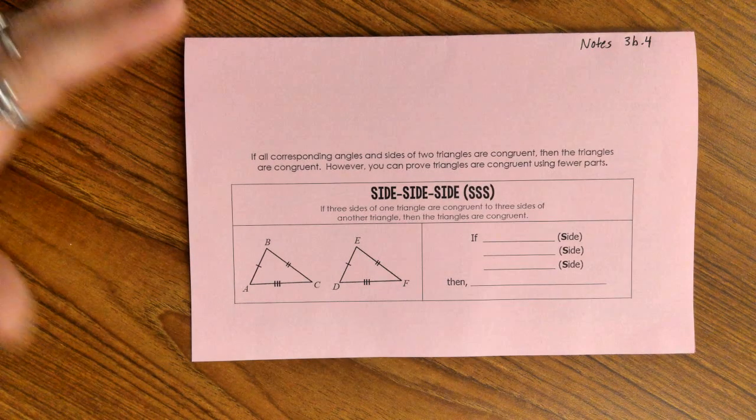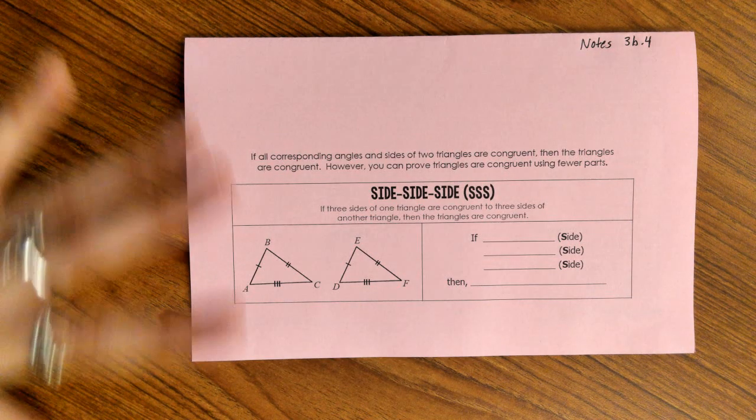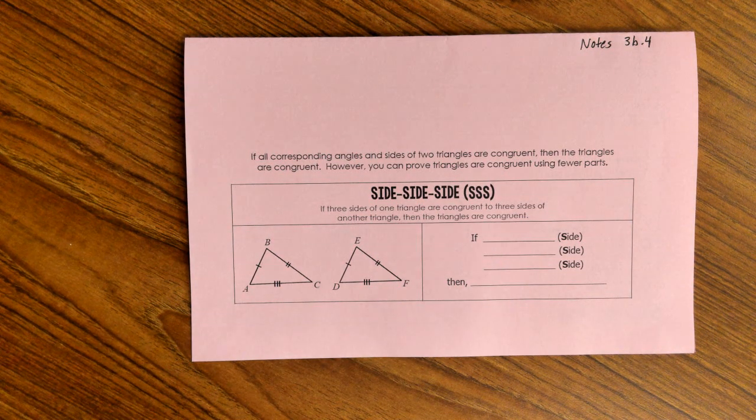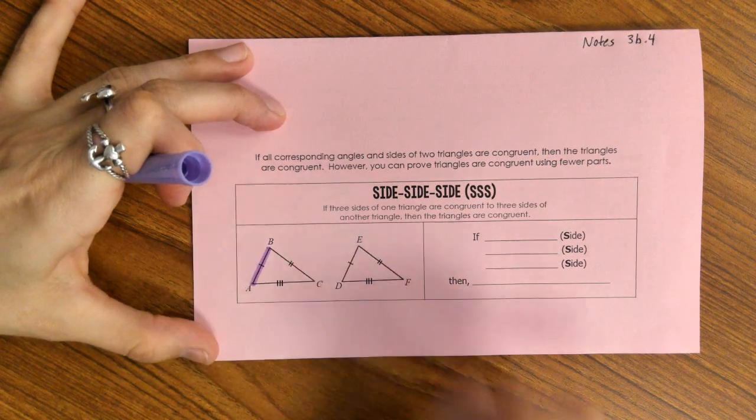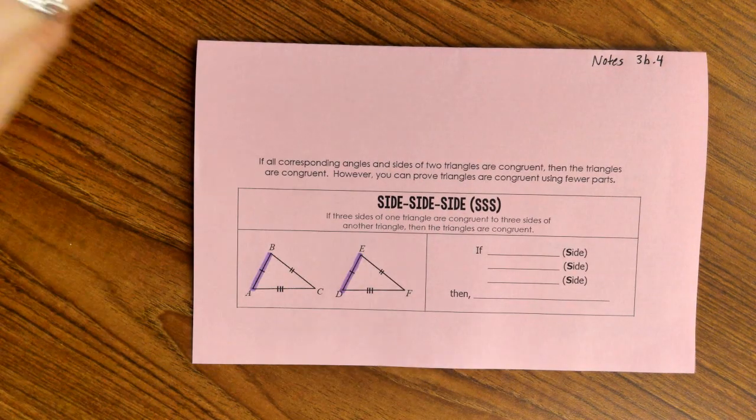Okay, so I'm going to go ahead and put this to the side until the next notes. I'm going to bring out the foldable. The foldable here for your side, side, side is going to talk about your 3 different sides, and to get a third color so that we can see each one, even though they have the tick marks on them. What is happening here is you're going to notice that segment AB right here is congruent to segment DE because of that 1 tick mark.